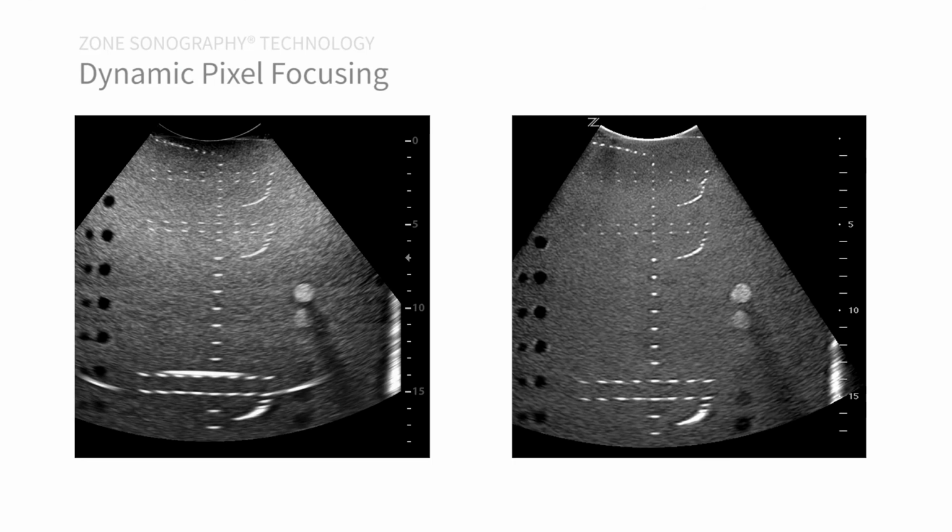Dynamic pixel focusing is demonstrated in this image of a soft tissue phantom. The image on the left was obtained using a traditional beamforming ultrasound platform with a single fixed focal zone. In the near field, the 1 millimeter pins are spatially resolved in both lateral and axial dimensions. As we move deeper into the image, lateral resolution begins to degrade, and the 1 millimeter pins begin to take on a splayed appearance until in the far field they are not recognizable as pins at all.